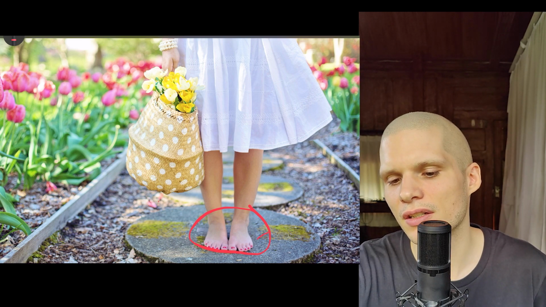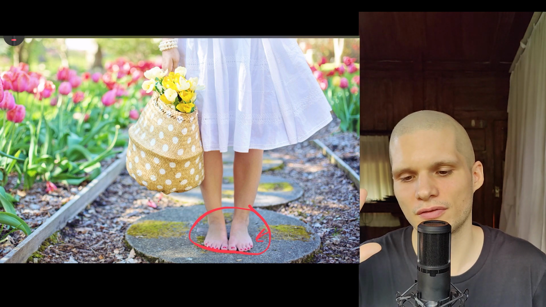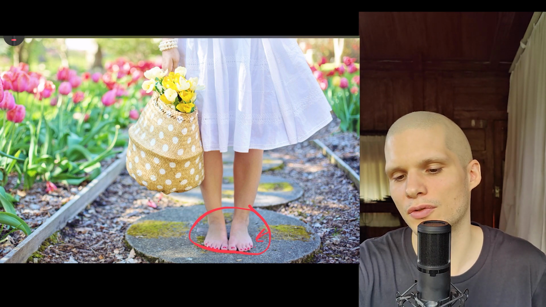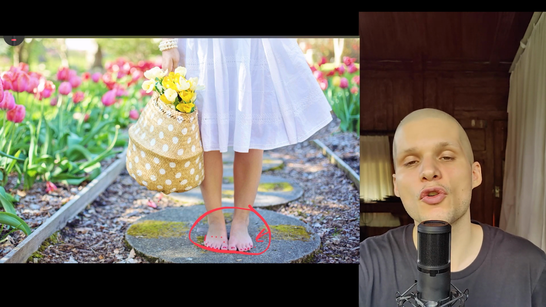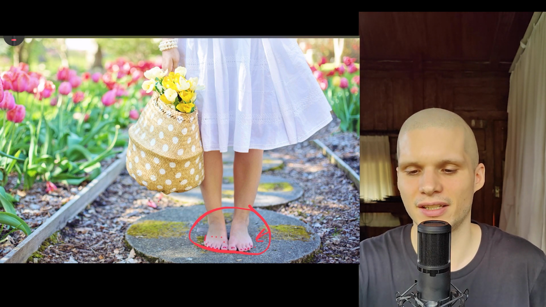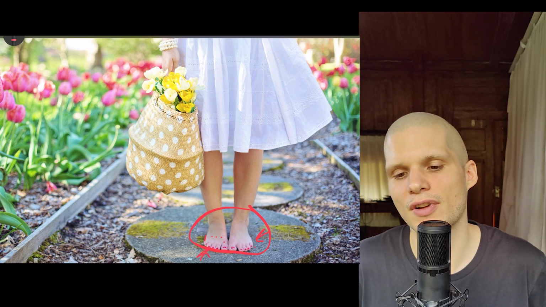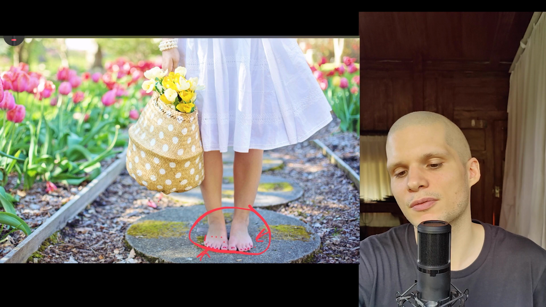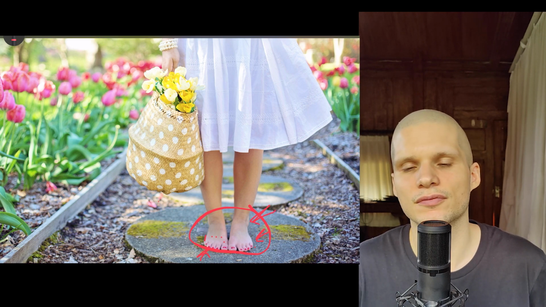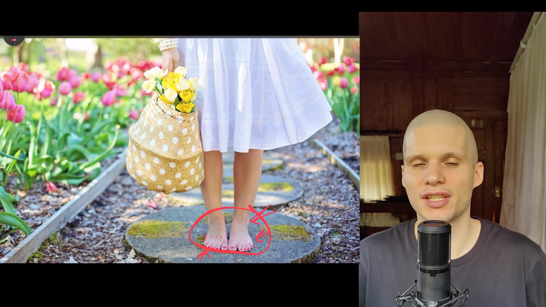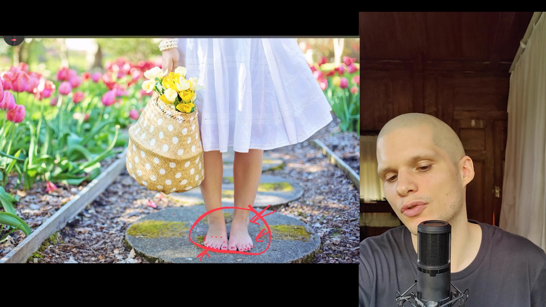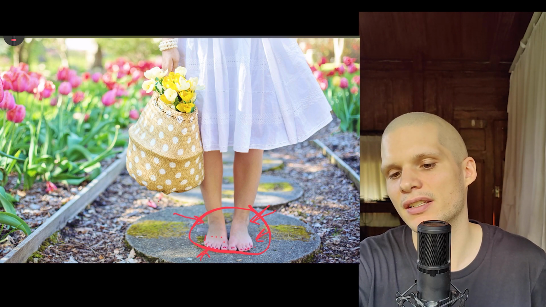Also, here, feet have toes, 5 toes. So 1, 2, 3, 4, 5. 1, 2, 3, 4, 5. And her toenails are painted red. Other parts, we have ankle. That's a part on the side of your foot. 2 ankles. And her leg.